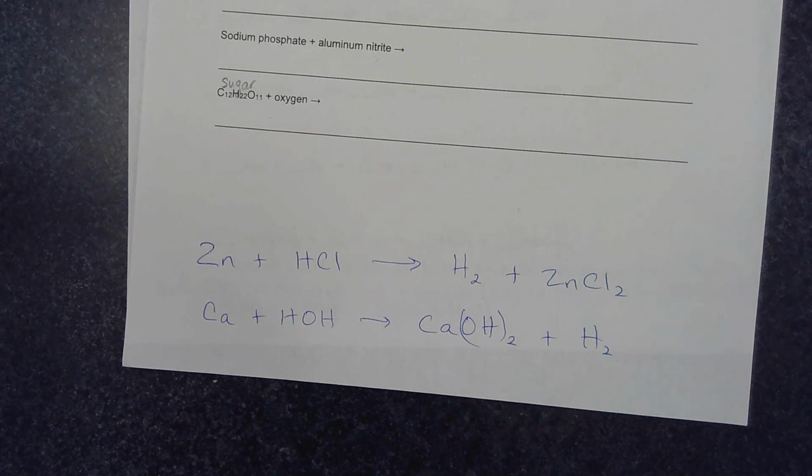So rubidium can kick potassium out. Can potassium kick rubidium out? No. It has to be more reactive in order to kick it out. So rubidium will replace potassium, potassium could replace sodium, sodium could replace lithium. Can every one of those replace hydrogen?